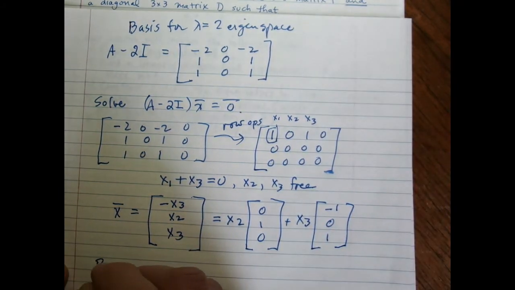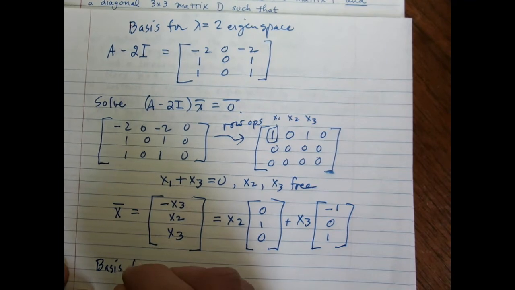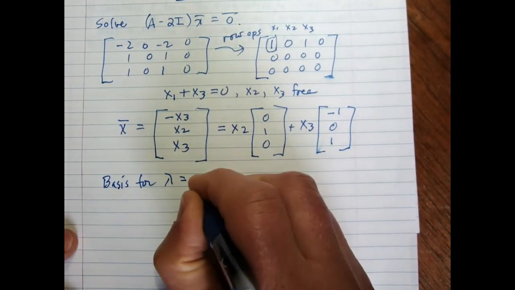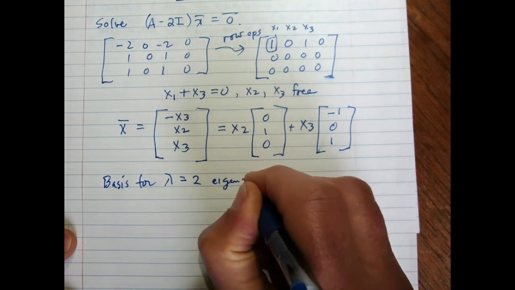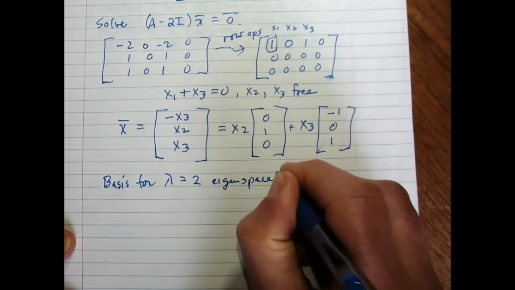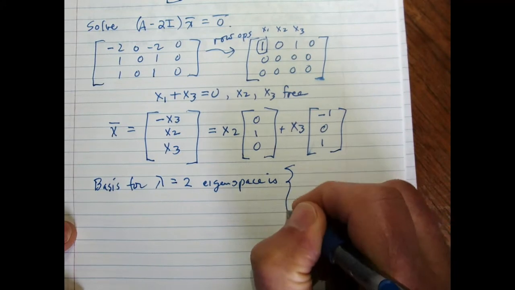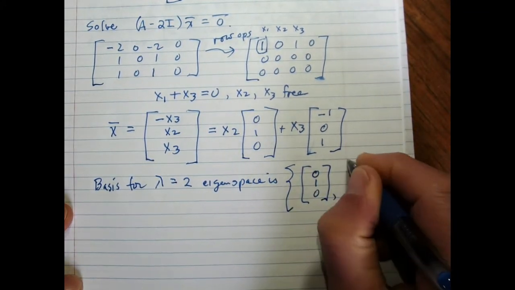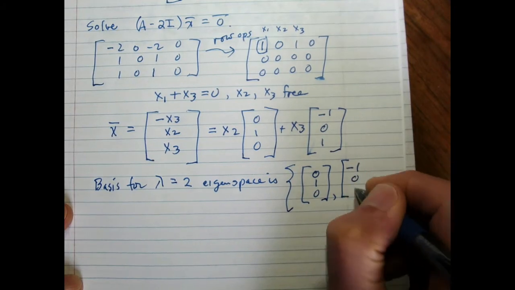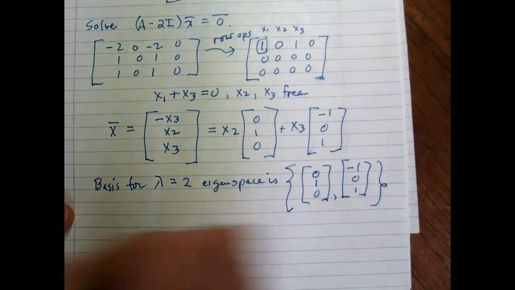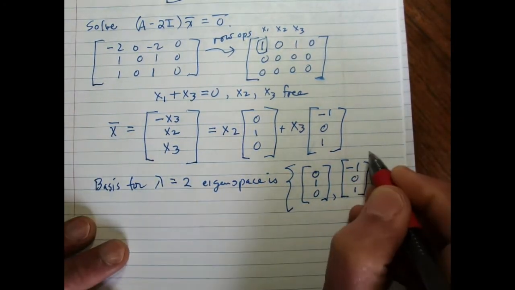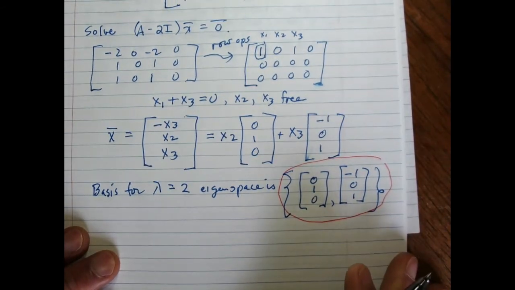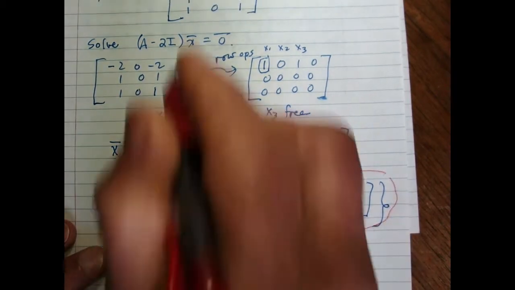And so a basis for the lambda equals 2 eigenspace is going to be a set of these two vectors, 0, 1, 0, and negative 1, 0, 1. So I have a two-dimensional eigenspace here corresponding to the lambda equals 2.